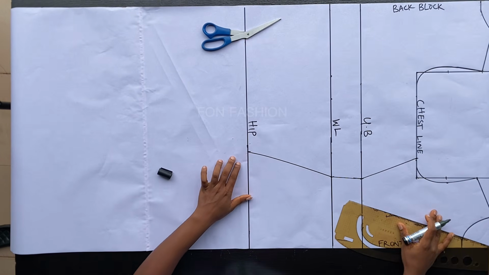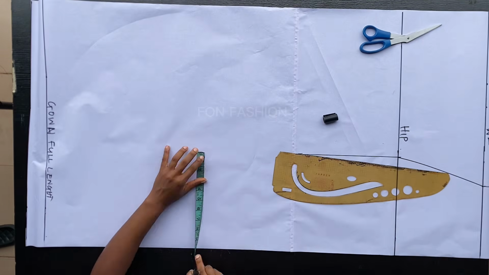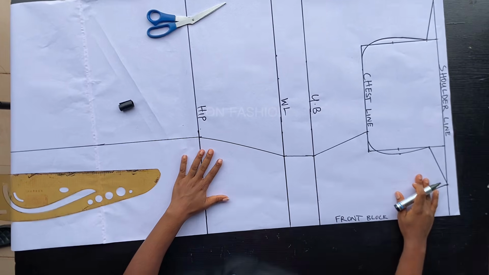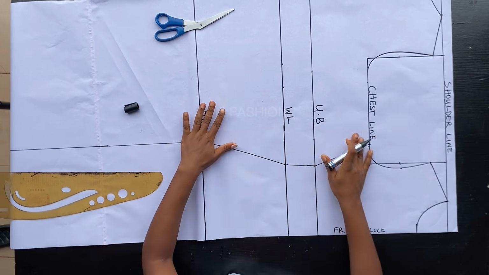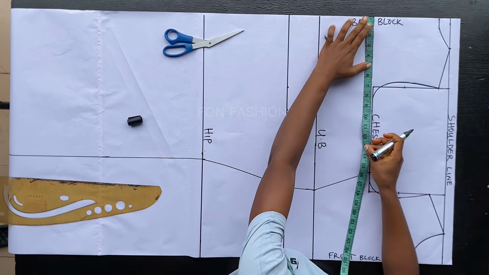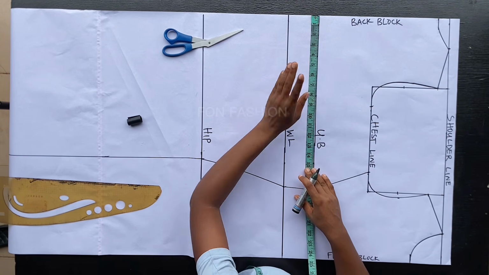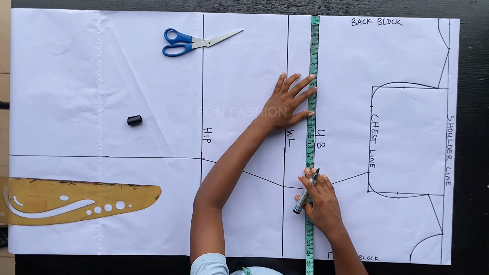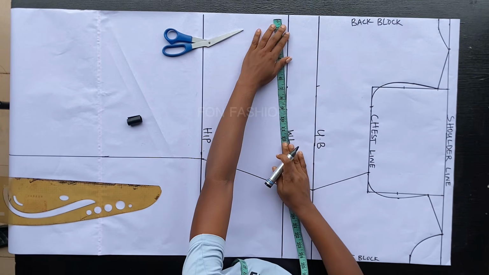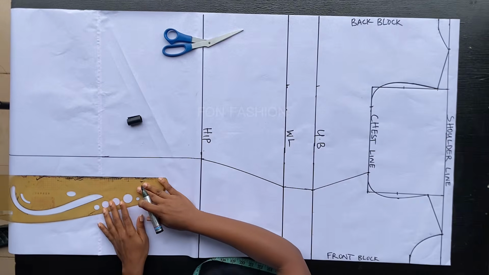I'm going to take this hip measurement down to the hem. This is what I have. I will also mark the same thing at the back. Under the chest line, I'll mark my bust circumference divided by 4. On the under bust line, I'll mark my under bust divided by 4. And then on the waist line, I'll mark my waist circumference divided by 4.